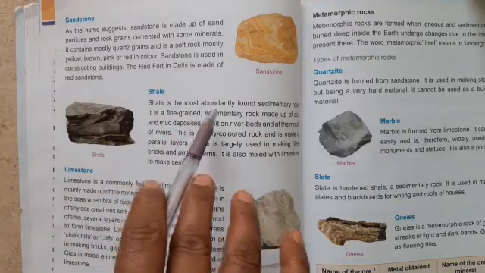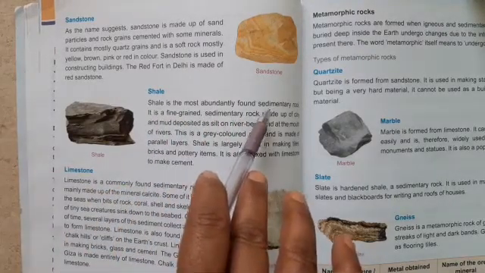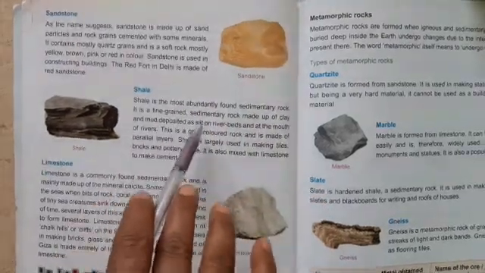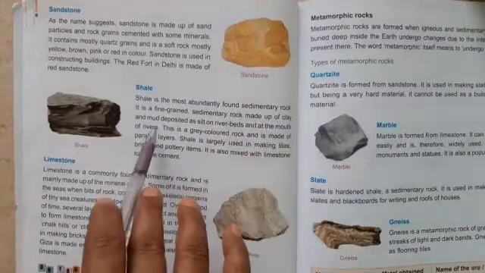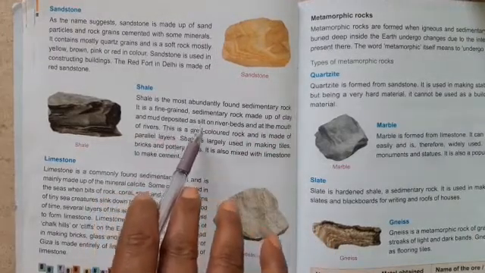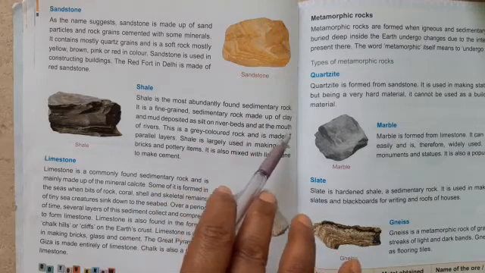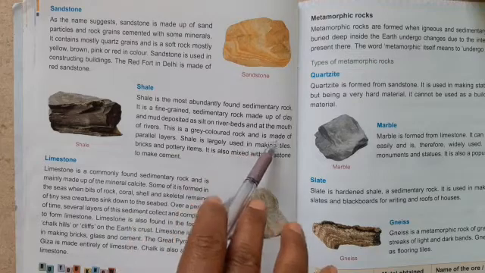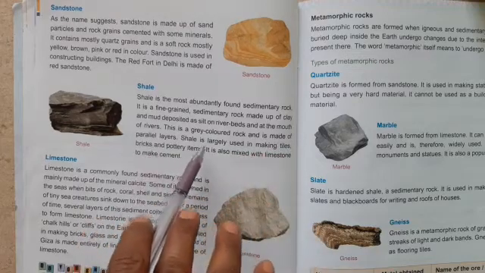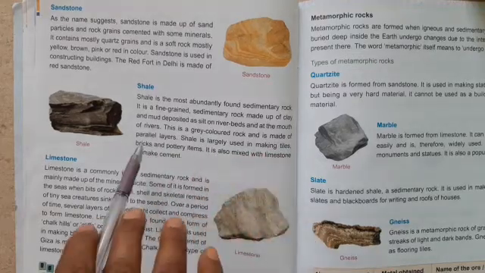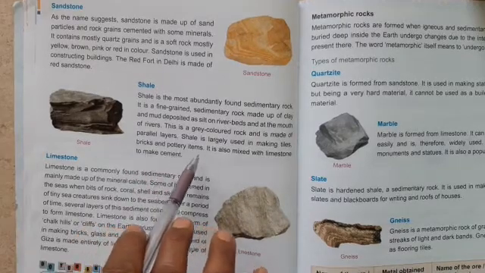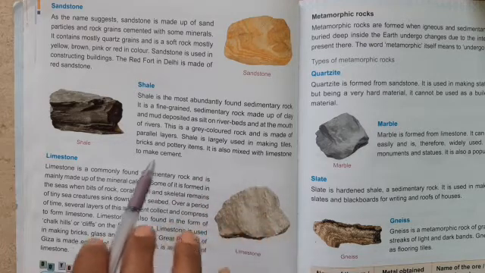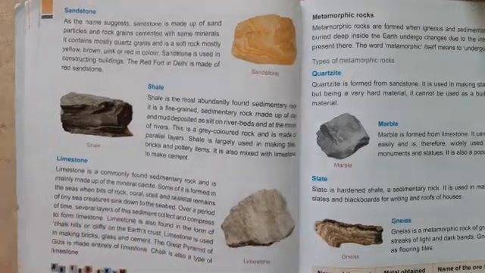Shale is the most abundantly found sedimentary rock. It is fine-grained sedimentary rock made up of clay and mud deposited as silt on river beds and at the mouth of the river. This is a grey-colored rock and is made up of parallel layers. Shale is largely used in making tiles, bricks and pottery items. It is also mixed with limestone to make cement.